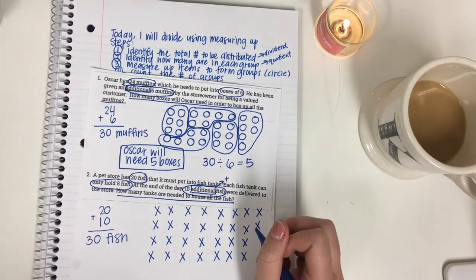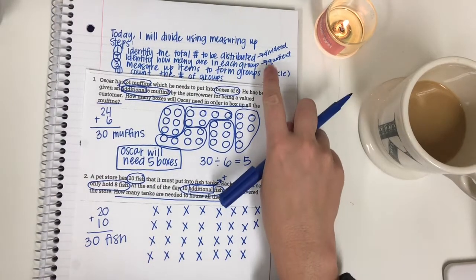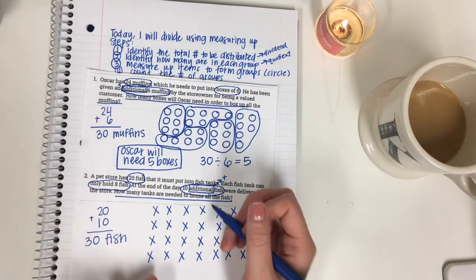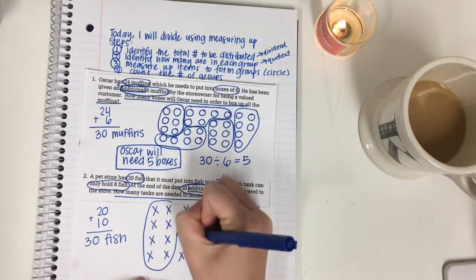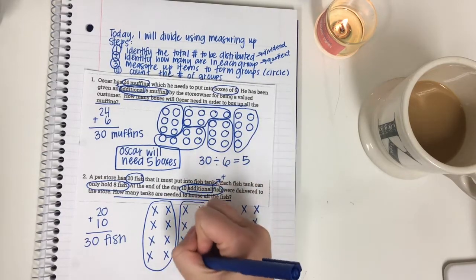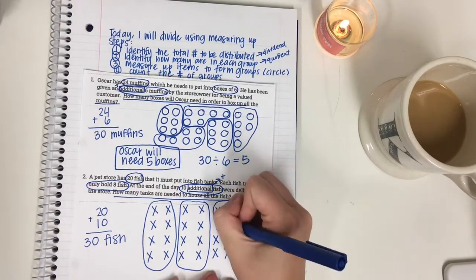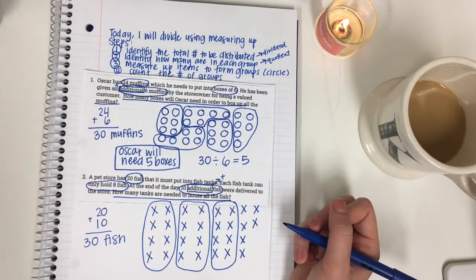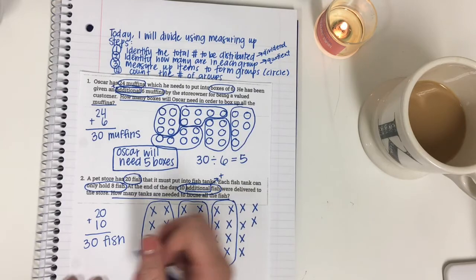Okay. We got to figure out how many tanks we need. So we got to circle our groups. So I'm on step 3. I'm going to measure them up and form groups by circling. How many can each group hold? 8. 1, 2, 3, 4, 5, 6, 7, 8. So here's 1 tank. 1, 2, 3, 4, 5, 6, 7, 8. Got another tank. 1, 2, 3, 4, 5, 6, 7, 8. And then we have 1, 2, 3, 4, 5, 6 left over. Okay. So we have 3 groups.